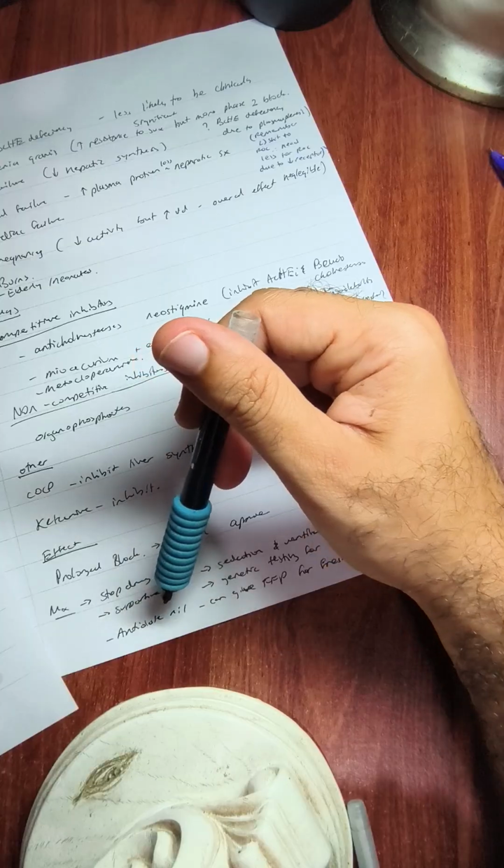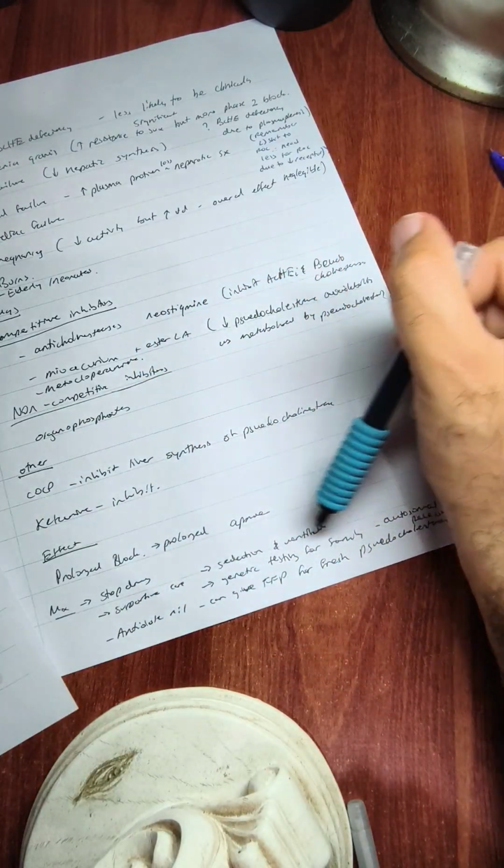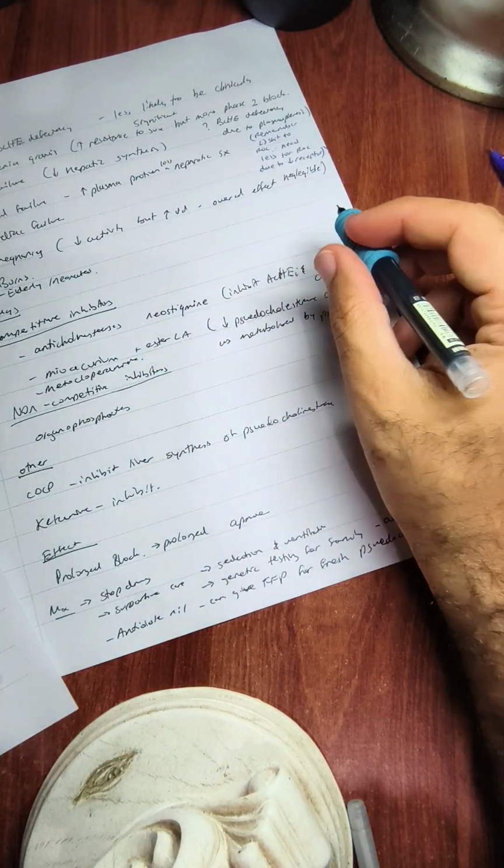Manage with supportive care. You can actually give FFP. There's no antidote. Genetic testing, sedation, and ventilation. All right.